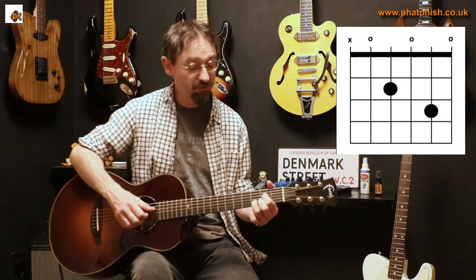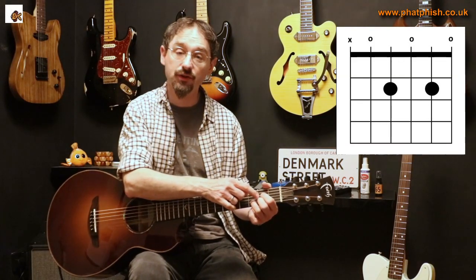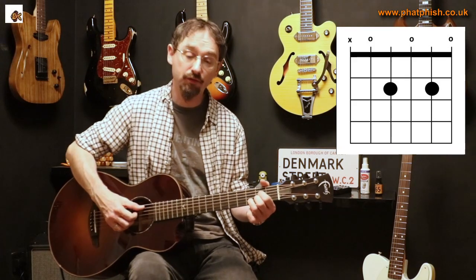And for the last chord in the progression, what we're going to do is bring the middle finger down at the 2nd fret on the 2nd string and take the ring finger off.